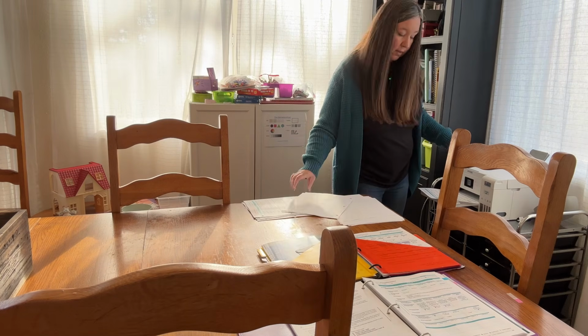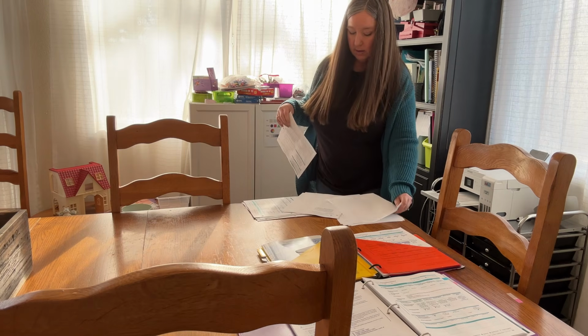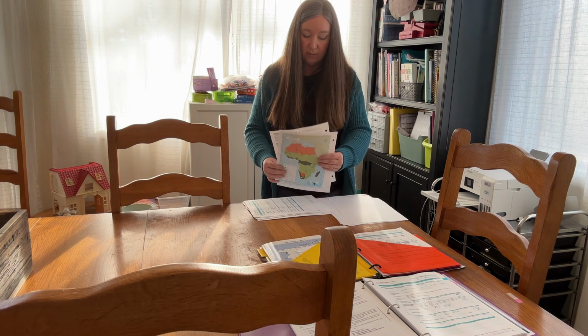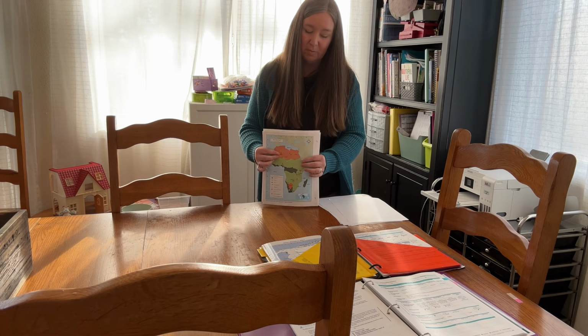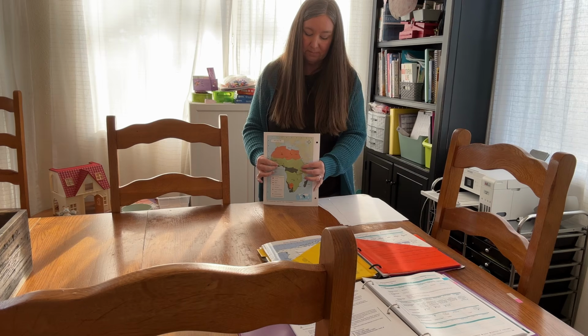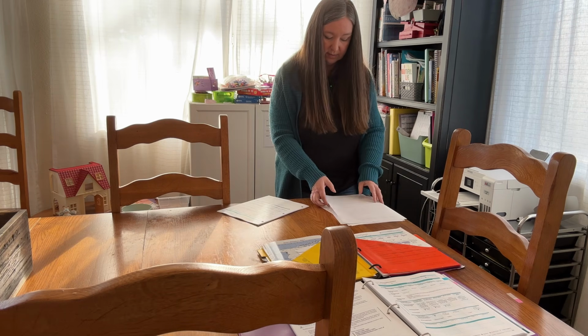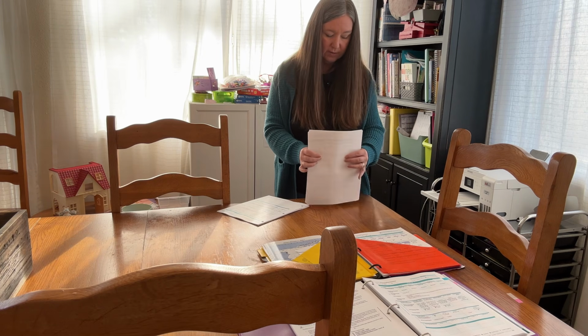It doesn't take very long once you get started, but I like to lay everything out because other times that I've done this, I wind up either getting them out of order or missing a page. And yeah, so this is just how I do it.